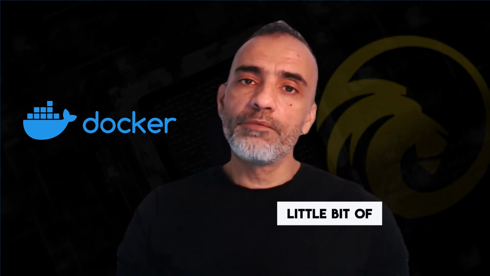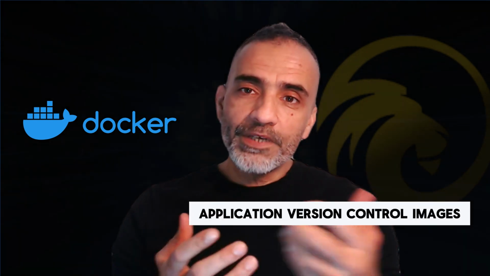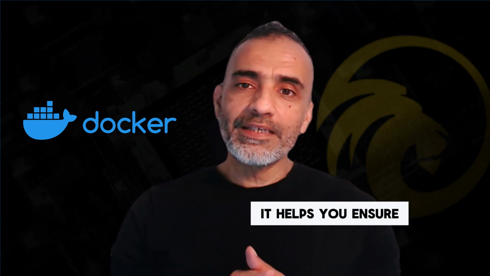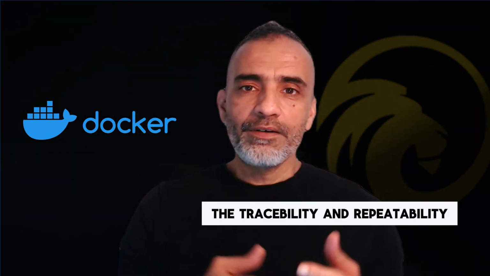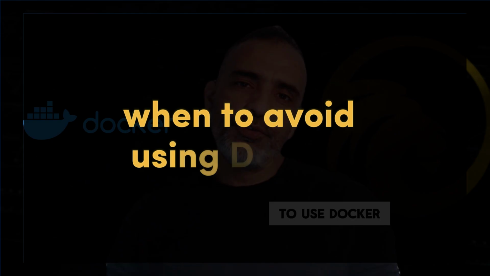Otherwise, Docker can create a little bit of trouble when running your application because it might not perform as you desire it to perform. Another thing is, if you use version-controlled images, it helps you ensure the traceability and repeatability of your AI experiments. When not to use Docker.